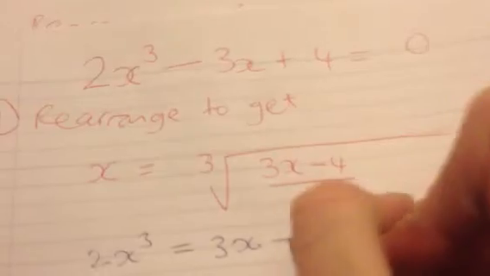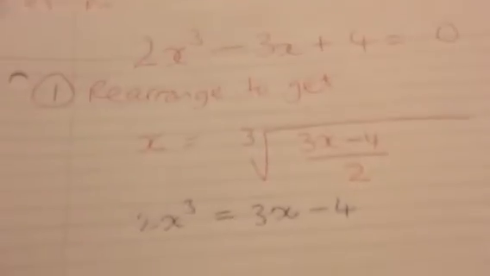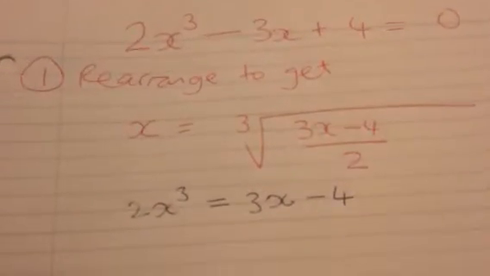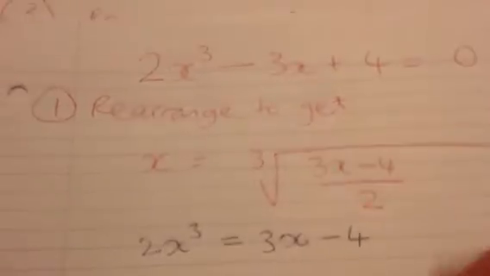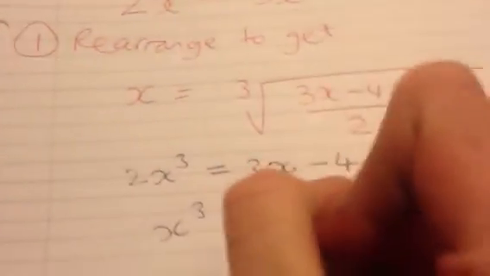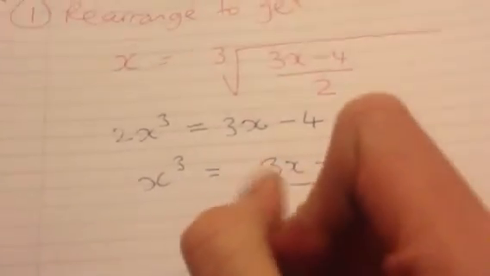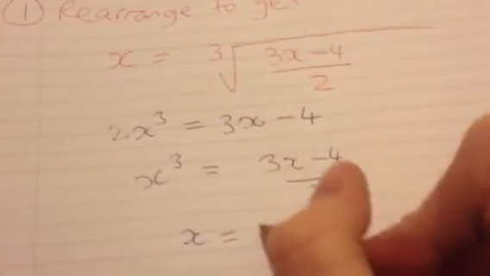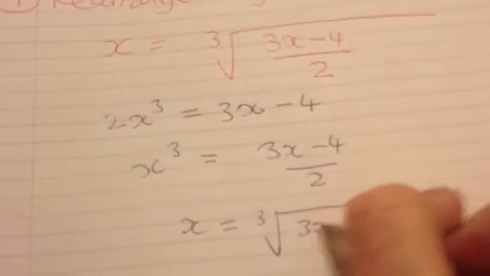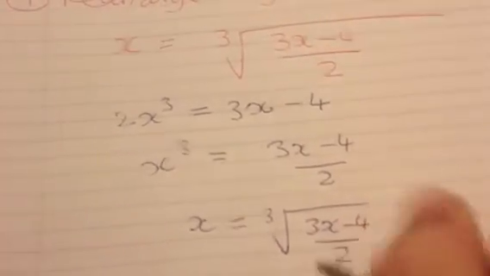So I basically get 2x cubed equals 3x minus 4. Then it quickly becomes apparent what I need to do. I need x cubed alone now, so I can cube root it later. So I half it to get 3x minus 4 all over 2, and then I cube root it to get the cube root of 3x minus 4 over 2. 3 easy marks there, I think.